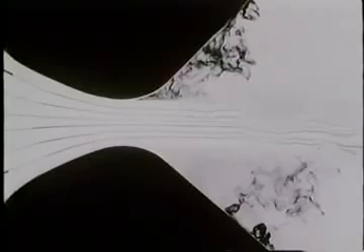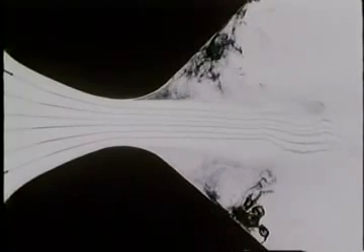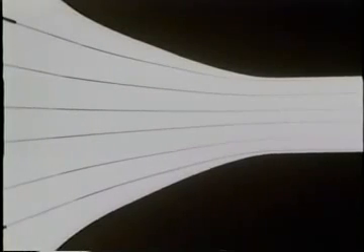Dye must be injected with some care. If we apply the wrong pressure to the injectors, the dye will come out too fast or too slow. This causes jet instability, as you see here.